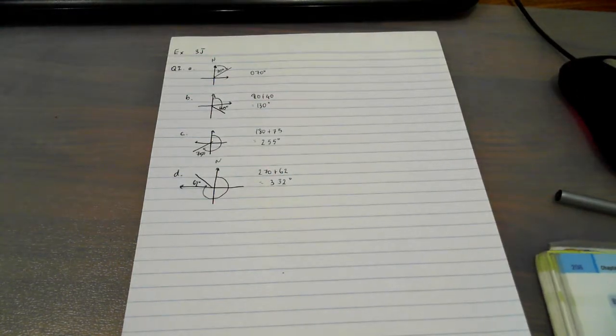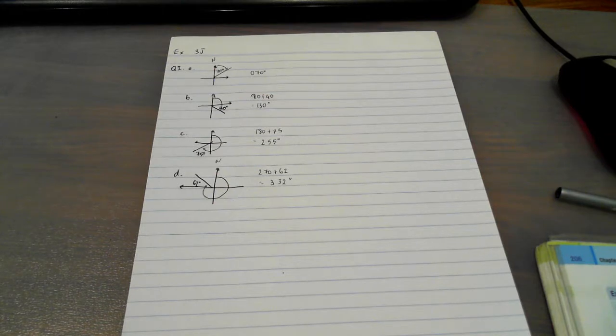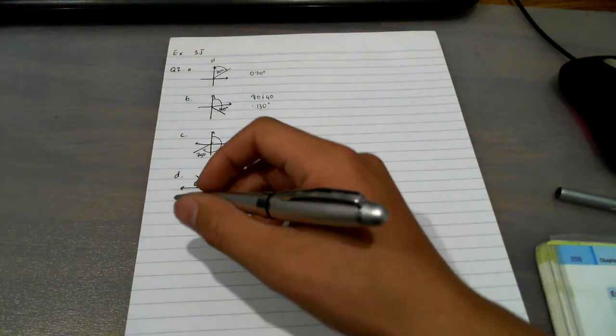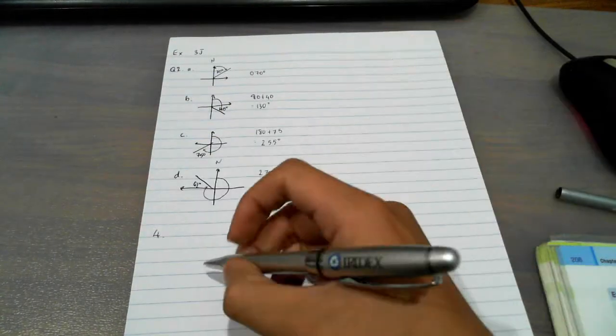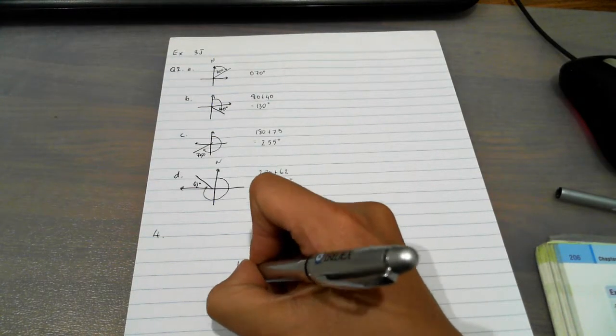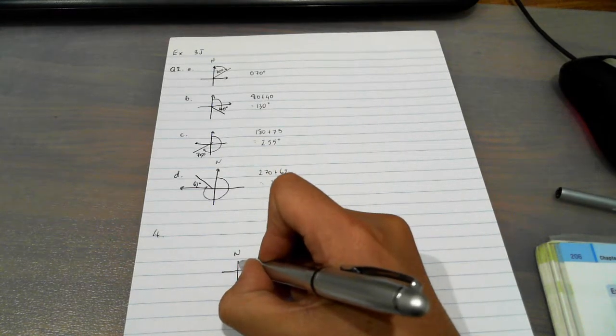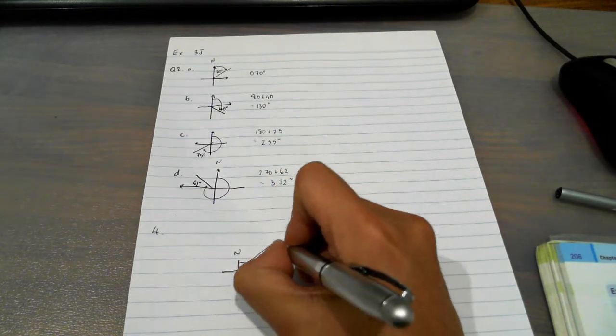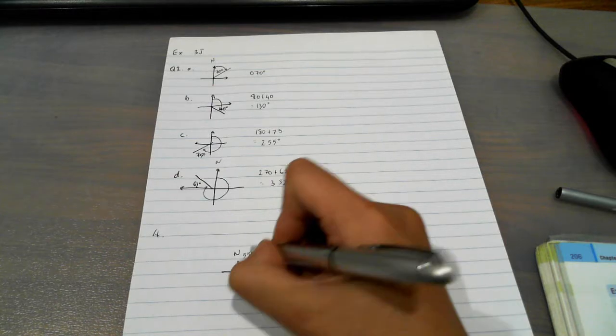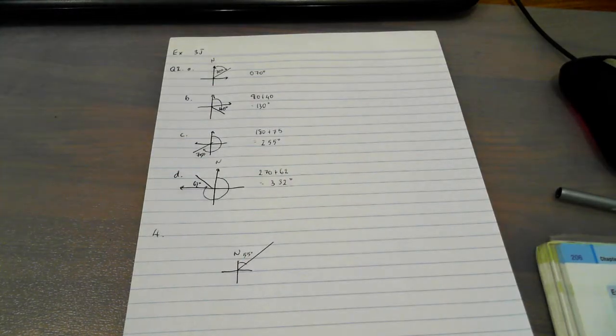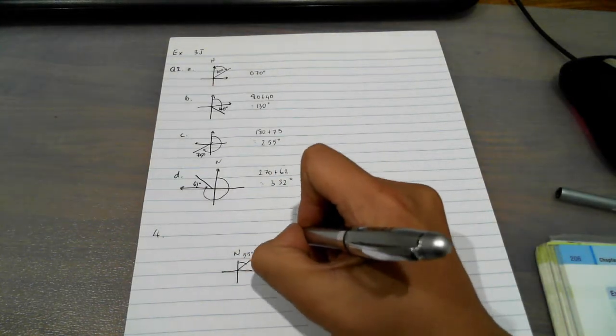Question 4. A bushwalker walks 4 kilometers on a bearing of 55 from point A to point B. How far east? So I'm going to do question 4. I'm going to use the middle of my page. I'm going to start here and draw a cross. On a bearing of 55, so 55 goes about there. He walks 4 kilometers, so from here to, we'll say there.